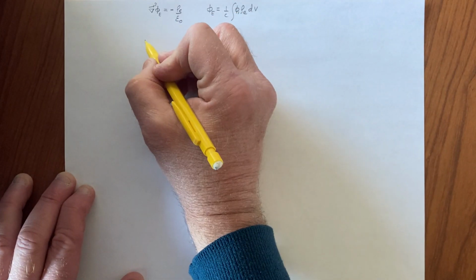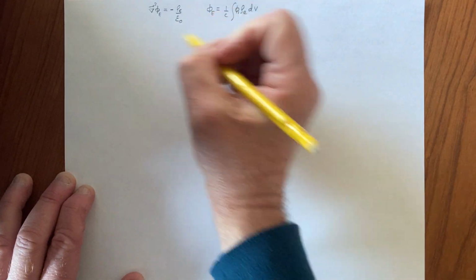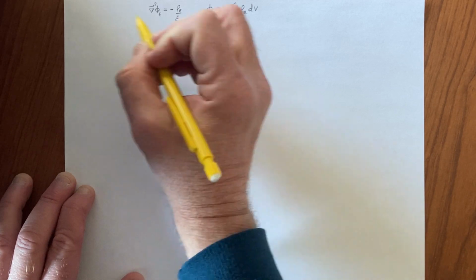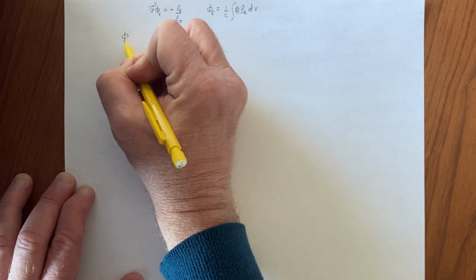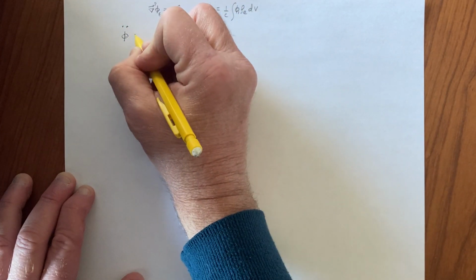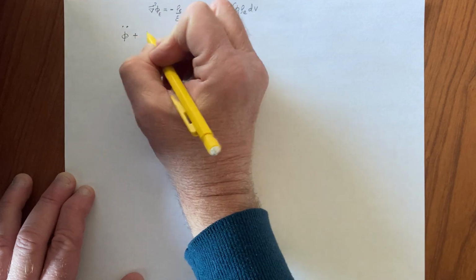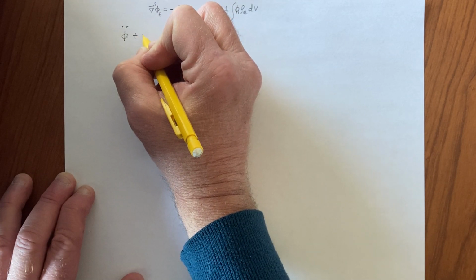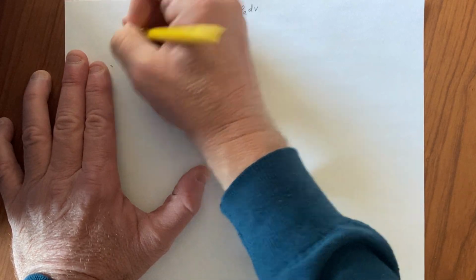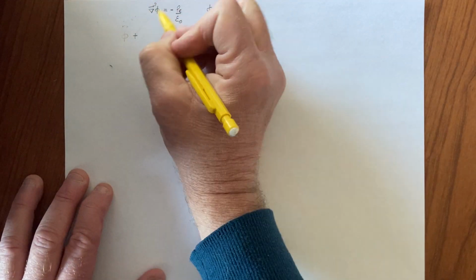So by analogy, we'll end up in the same place. We have a linear operator for our quantum field, right? So we have phi double dot plus, well, let's write this, sorry. Let's write this as an operator, right? Sort of like this.